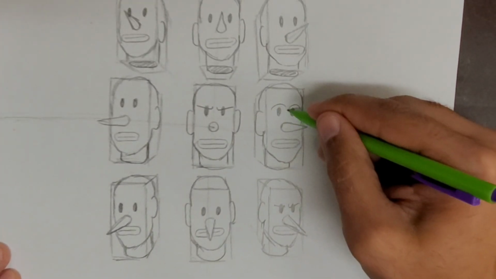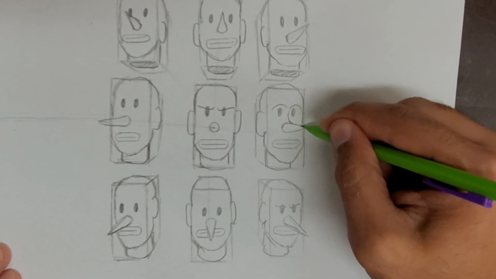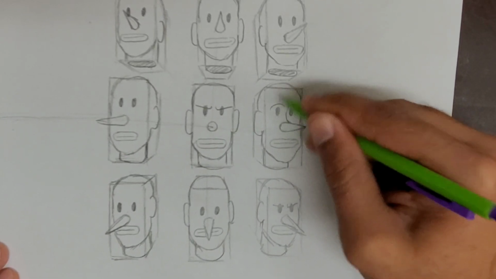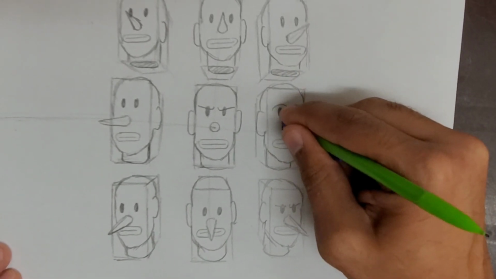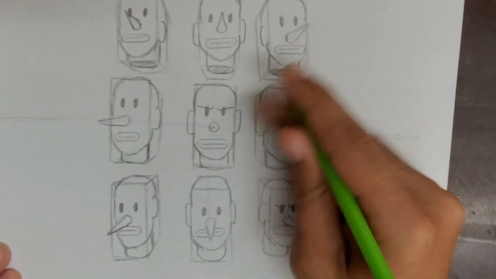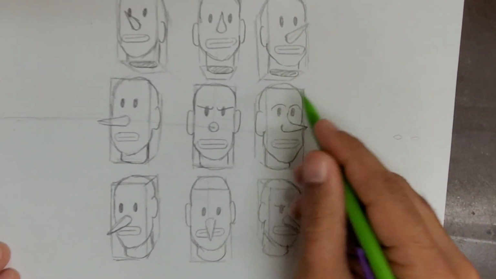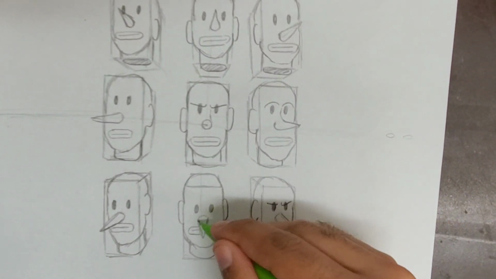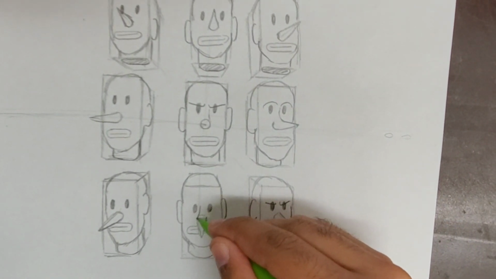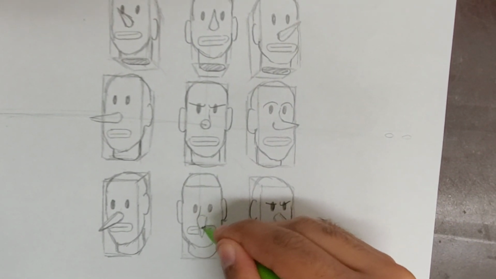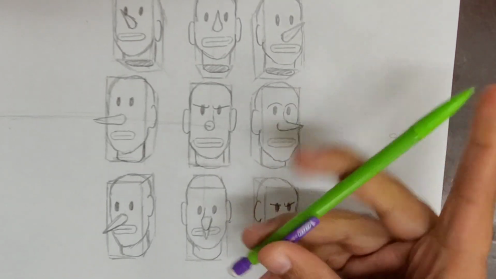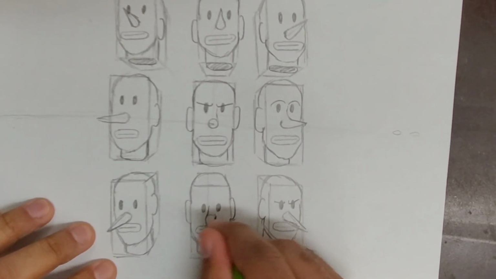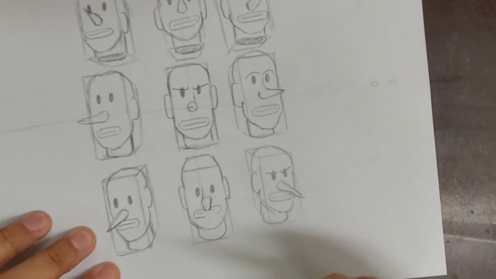So as you get used to this, then you could add some more details. Like I already added the eyes, maybe a bridge of the nose for some of these guys. You could possibly shorten the nose if you must. This requires some erasing.